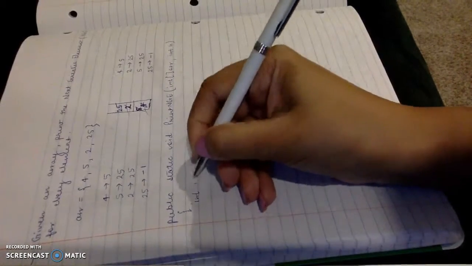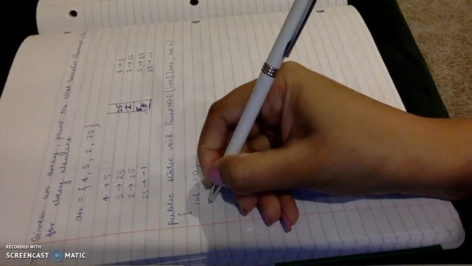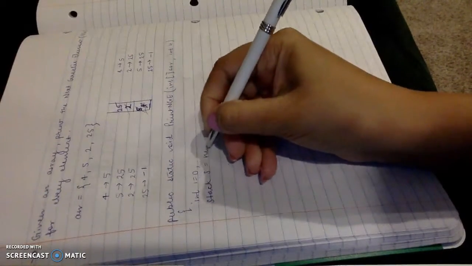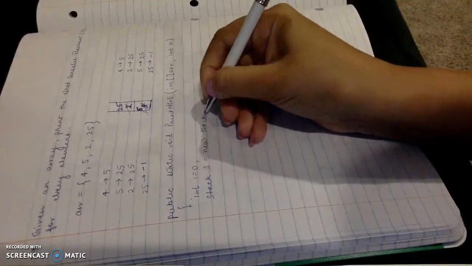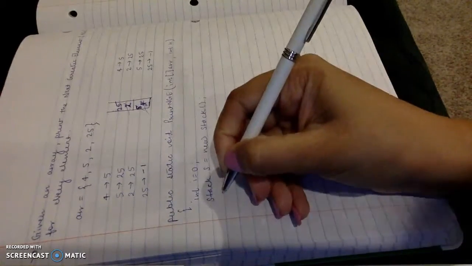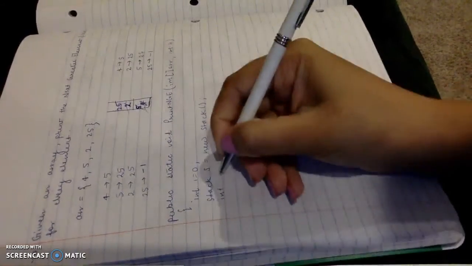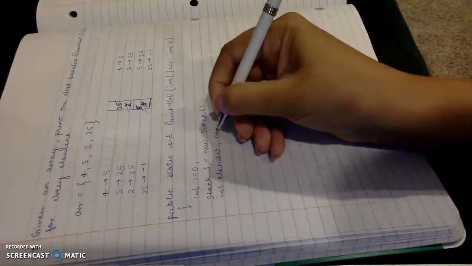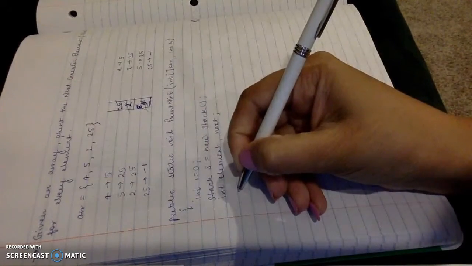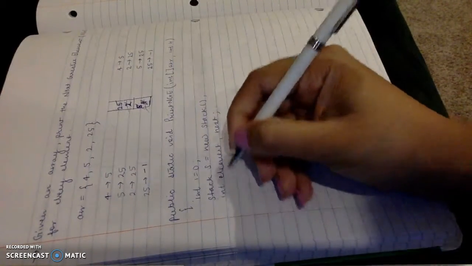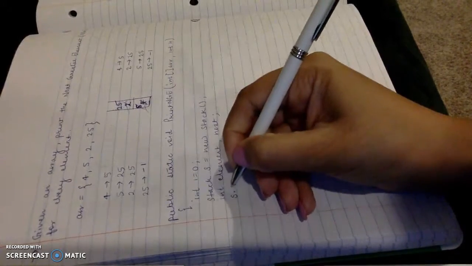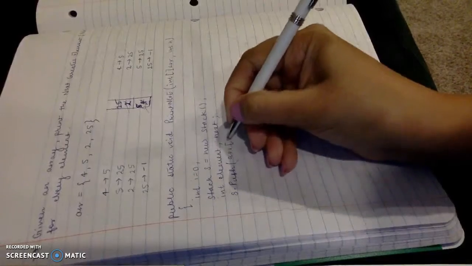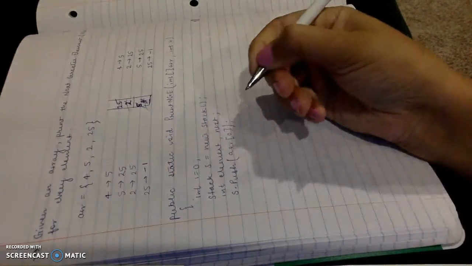First of all, we take i equal to 0, and then we create a stack. So s is equal to new Stack. We'll also create an int for element and next. Now first of all, the stack is empty, so we'll push the first element. So s.push(array[0]). The first element is pushed.